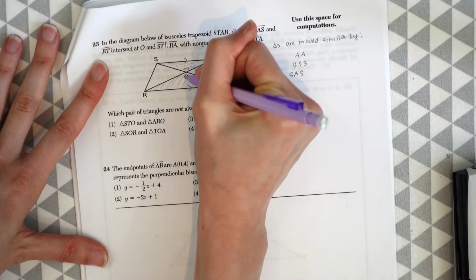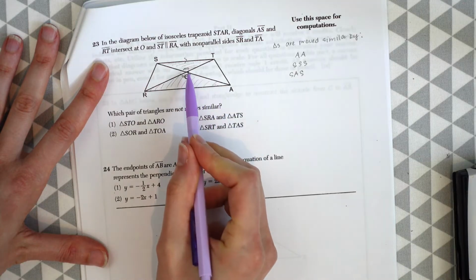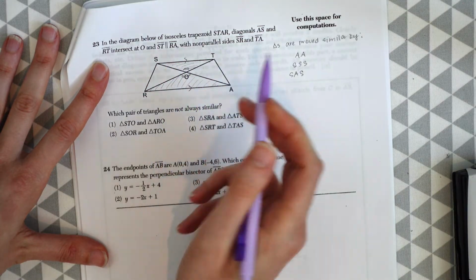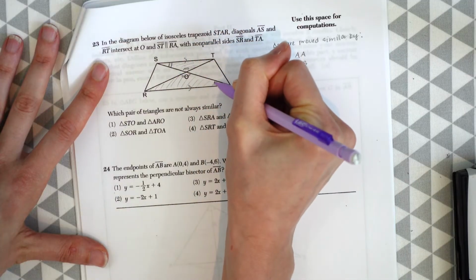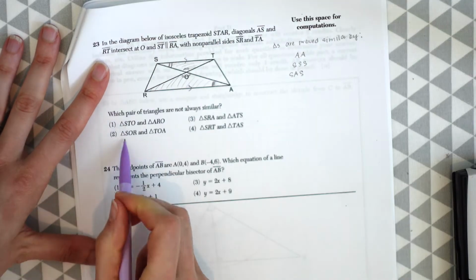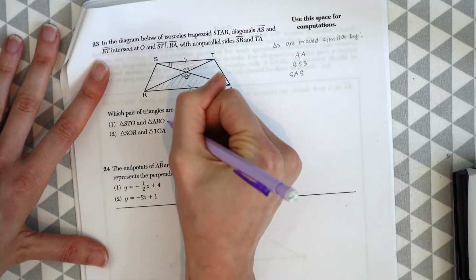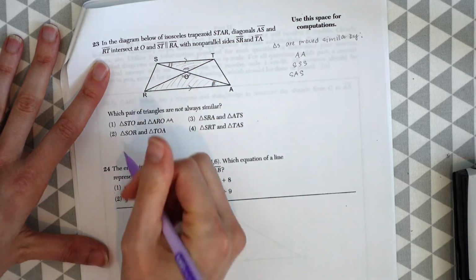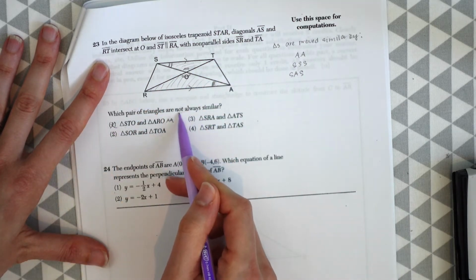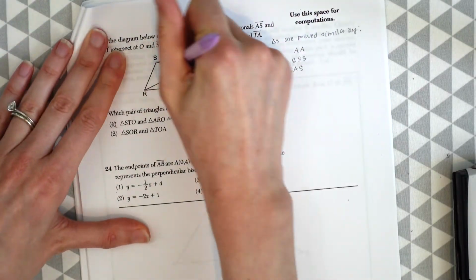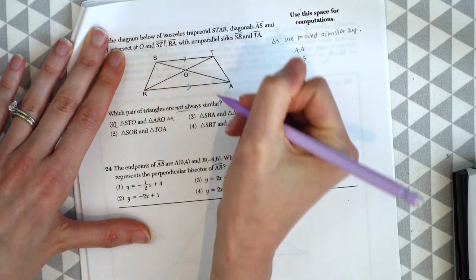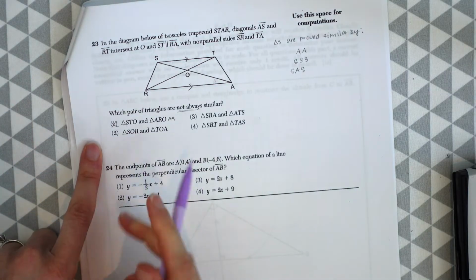You have these vertical angles, and then because these sides are parallel, it's going to form all these angle relationships. So right away we can prove these 2 triangles true by angle, angle. So that's not our answer, because we're looking for something that's not similar. Okay, let's look at choice number 2.